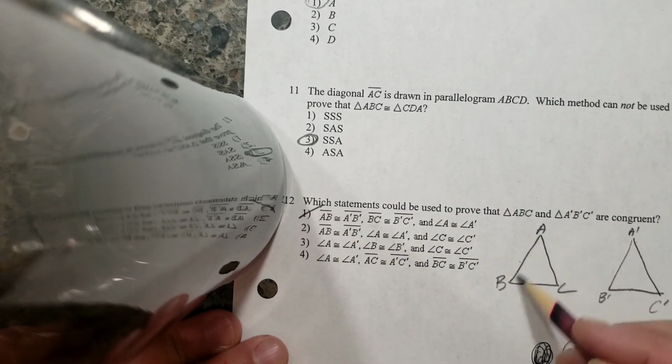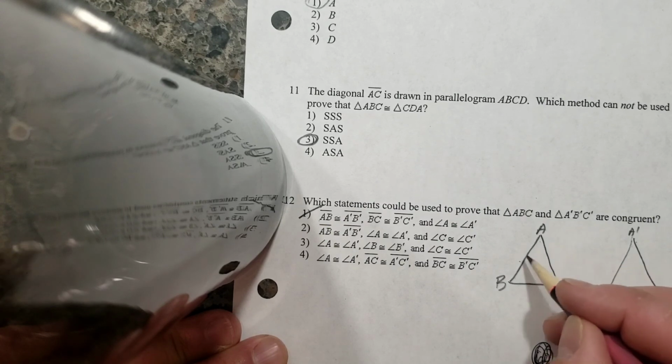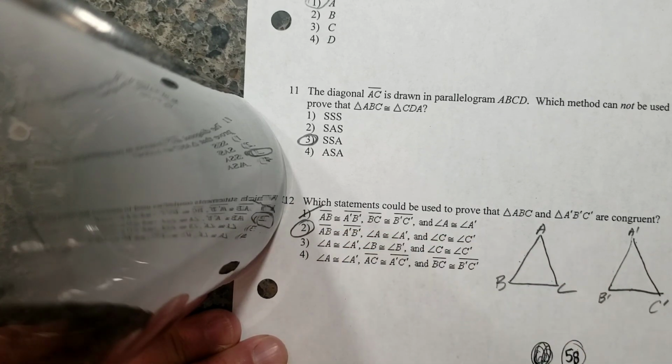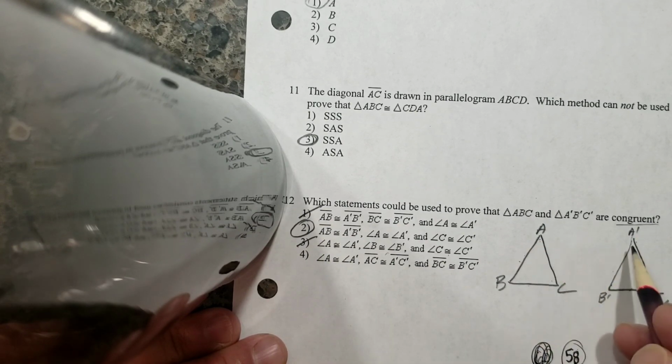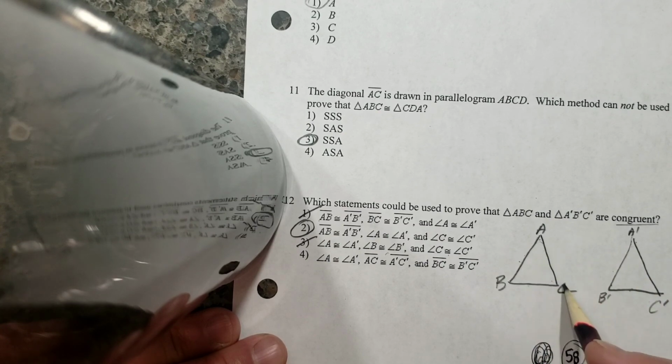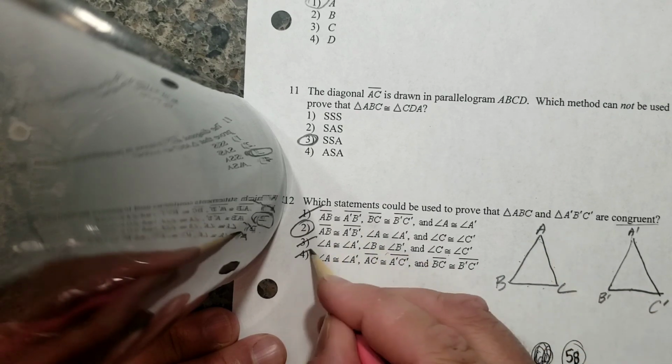All right, now we have AB, A prime, B prime, A and A prime, C and C prime. So that gives us angle, angle, side. That's a good one. We can use that one. I'm just going to double check the others. Angle, angle, angle is not congruent, so that's no good. And then I have angle A and A prime, AC, A prime, C prime, BC, B prime, C prime. Again, side, side, angle, no good.